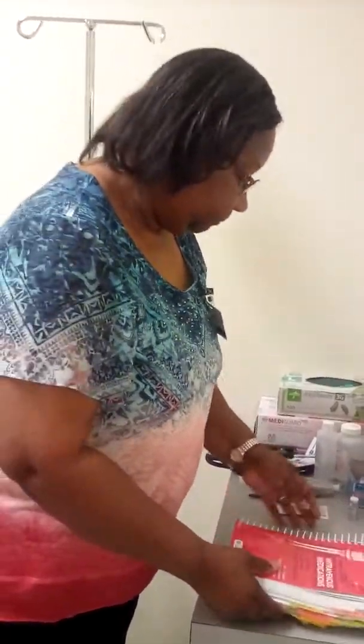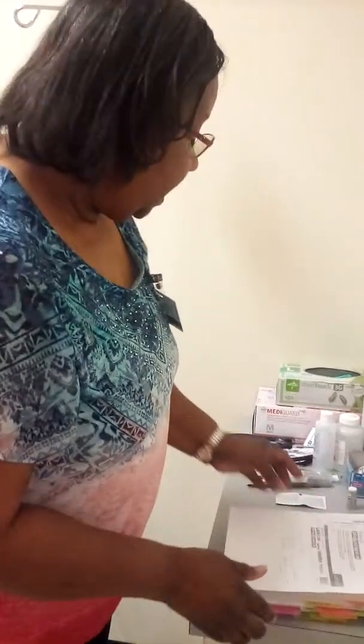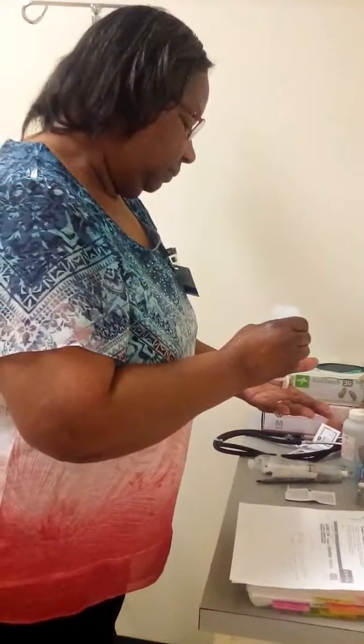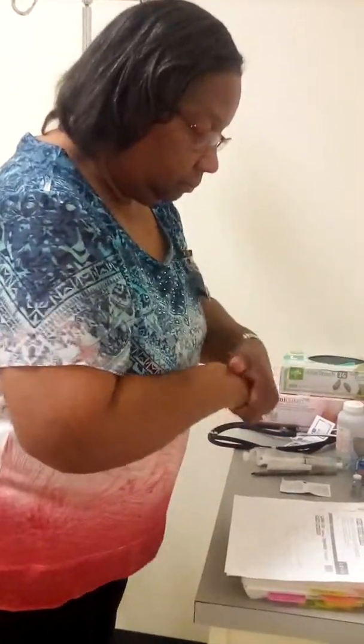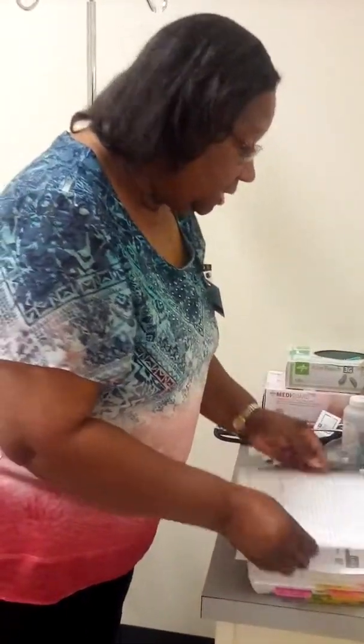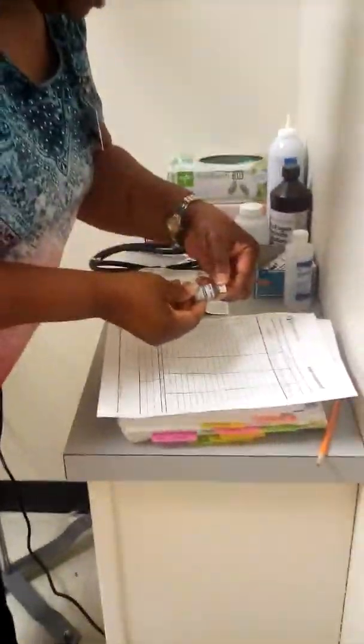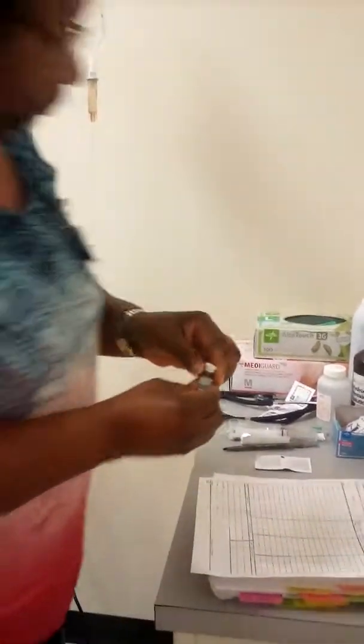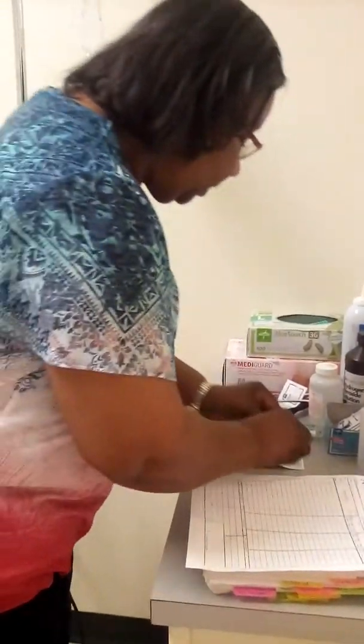And it is compatible, I said, with D5W, sterile water, and normal saline. So, I'm going to wash my hands and gather up my equipment. I'm going to verify my medicine against my MAR. I have Lanoxin here, and the expiration date is 4/20/21, and that is Lanoxin. And I'm going to give 2 milliliters.